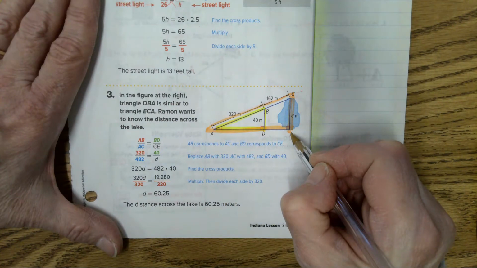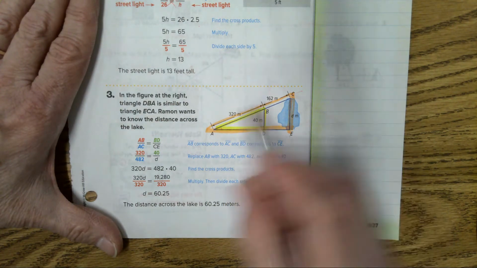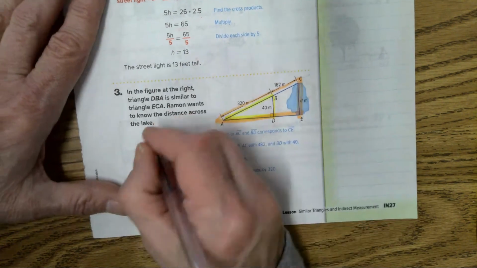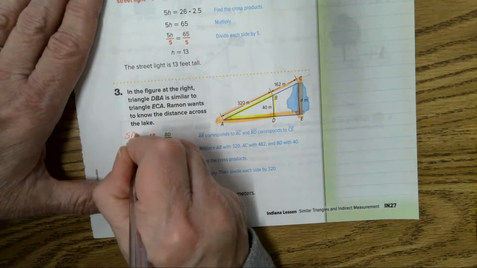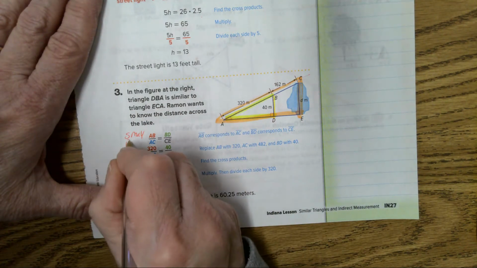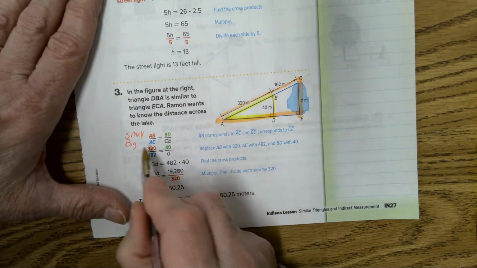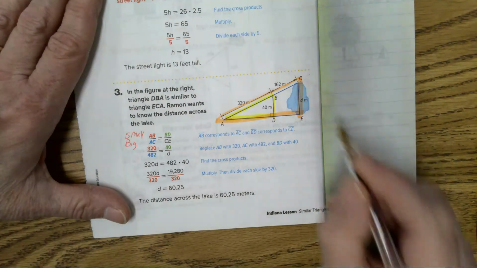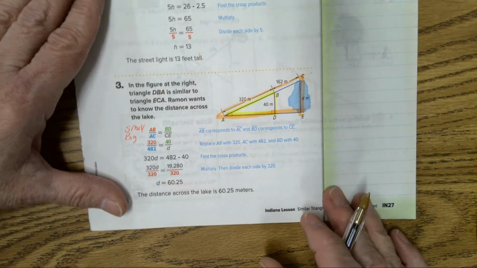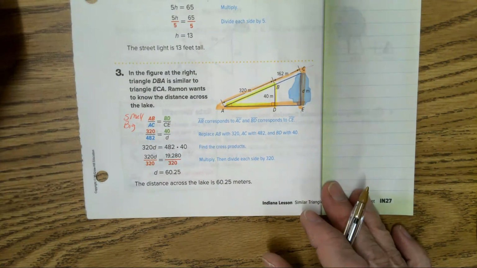All right? So think of it as on the top is the small ones. It's the smaller triangle. On the bottom you have the larger or the big triangle. AC is alongside and CE is alongside. All right? Now we replace it with the numbers.